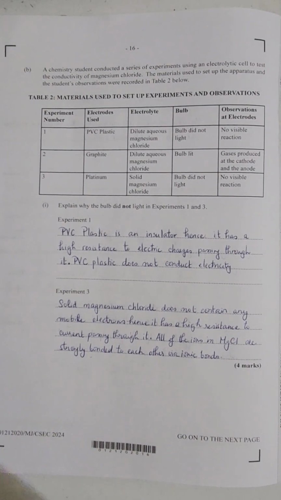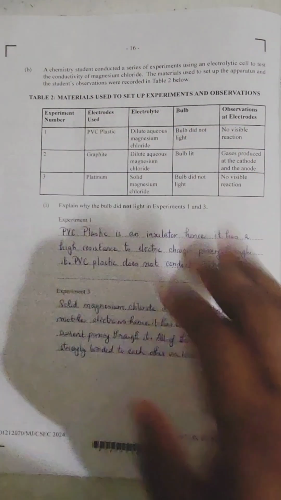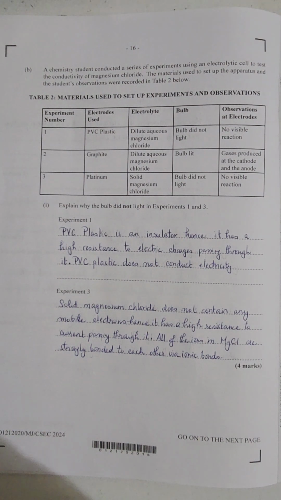A chemistry student conducted a series of experiments using an electrolytic cell to test the conductivity of magnesium chloride. The materials used to set up the apparatus and the students' observations were recorded in table 2 below. So we have all of this, and it tells us when the bulb lit up and when it did not. And the questions ask us why.